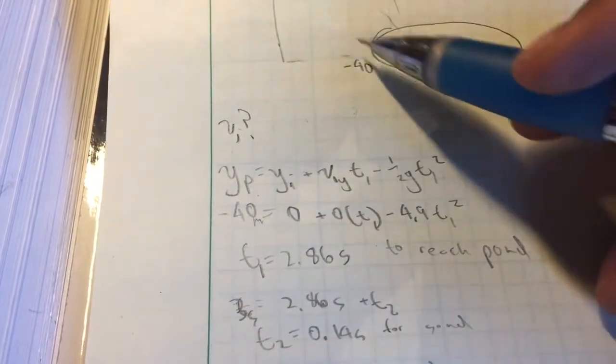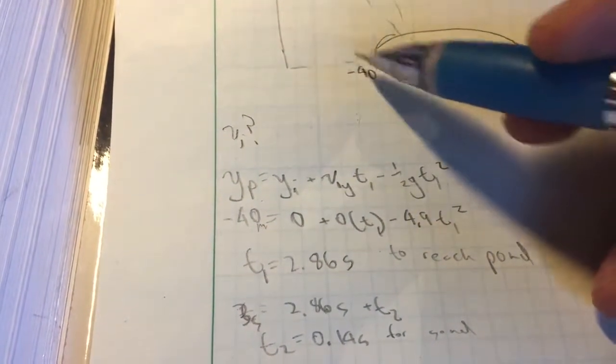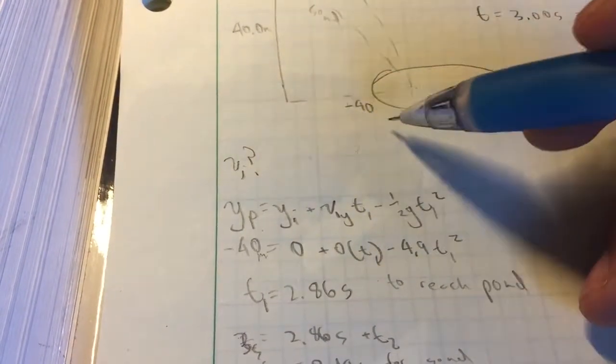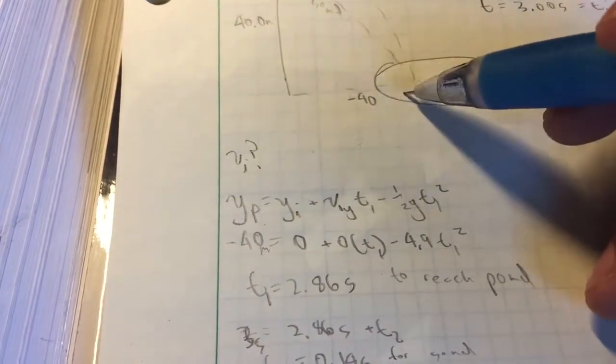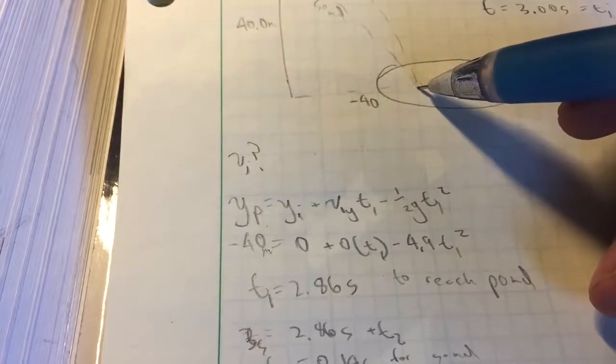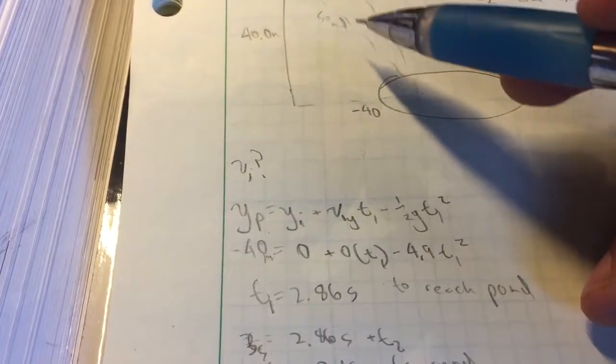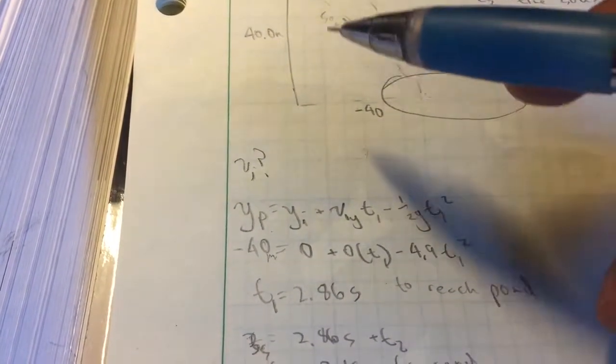From here, this gives us the ability to calculate the x component, or the distance that the rock traveled in the x direction, as we know that this distance is a hypotenuse, right?